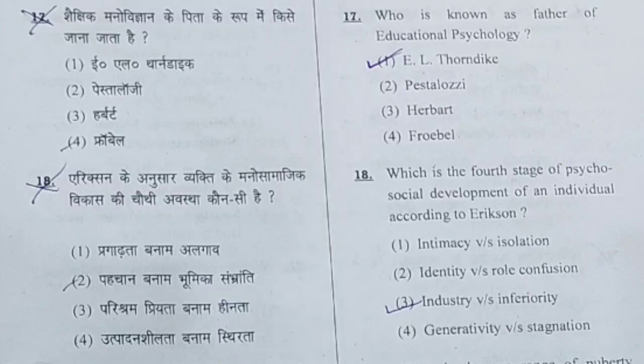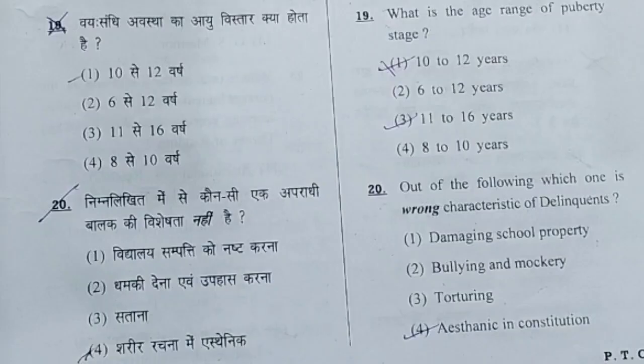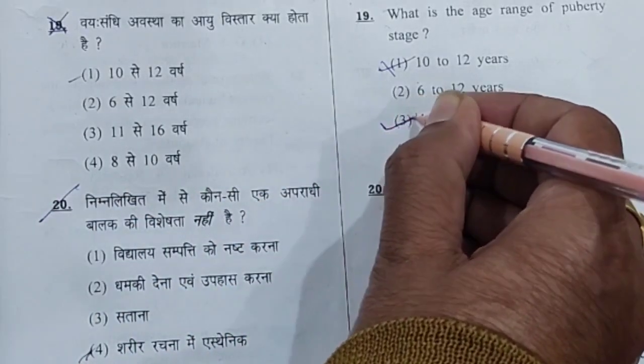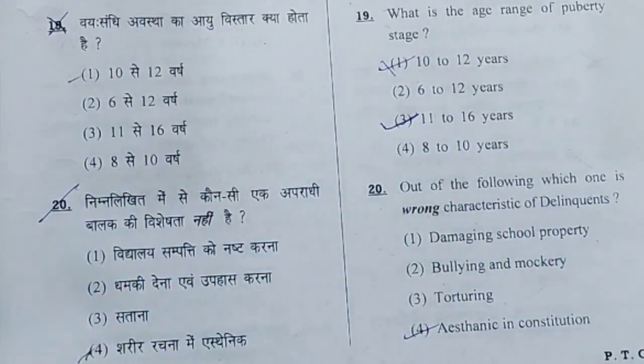Now question 19. What is the age range of puberty stage? Option 1, 10 to 12 years, option 2, 6 to 12 years, option 3, 11 to 16 years, option 4, 8 to 10 years. Students, the age range of puberty stage is 11 to 16 years. Option 3 is correct.